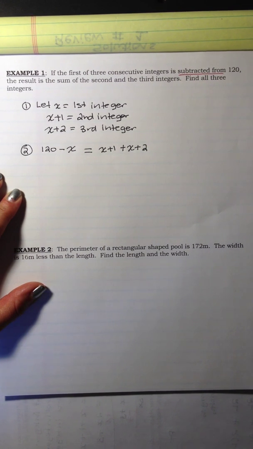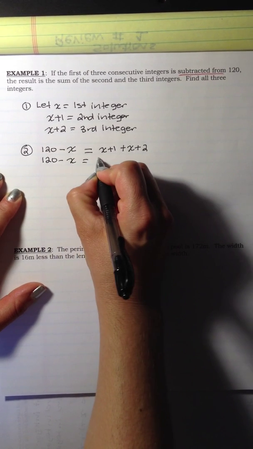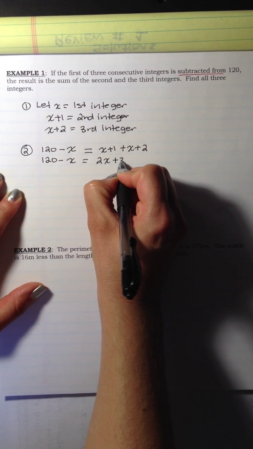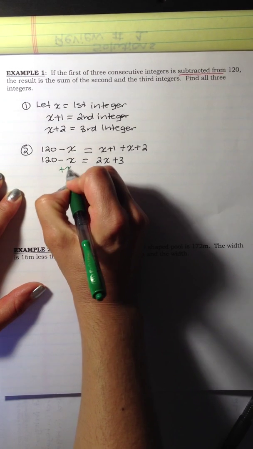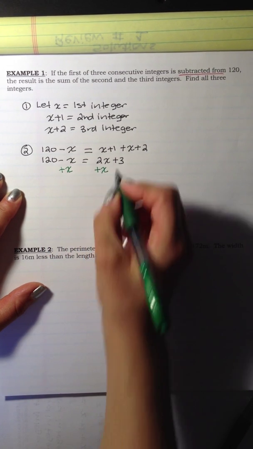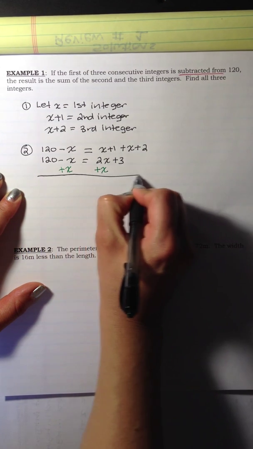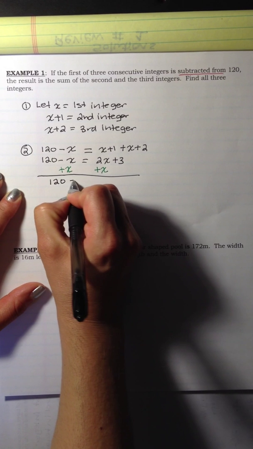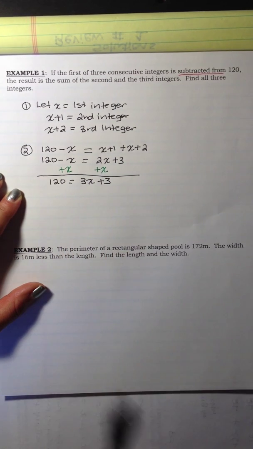Combine your like terms on the right side: 2x plus 3. Next, we can add x to both sides. 120 is equal to 3x plus 3.